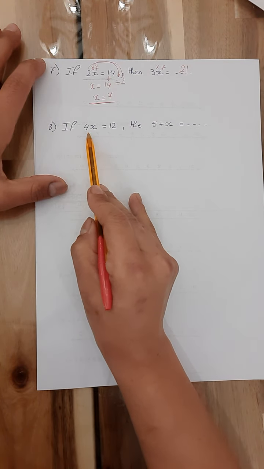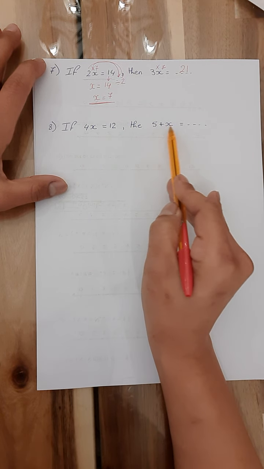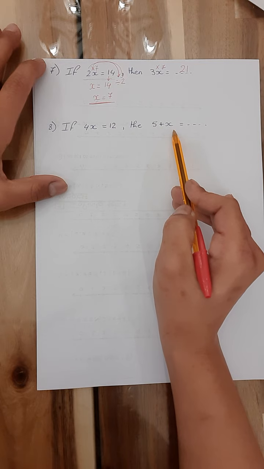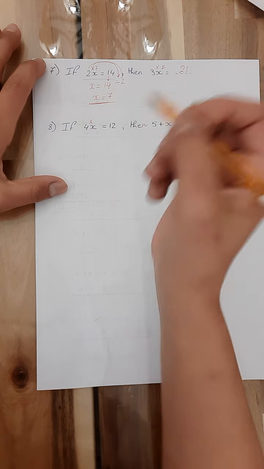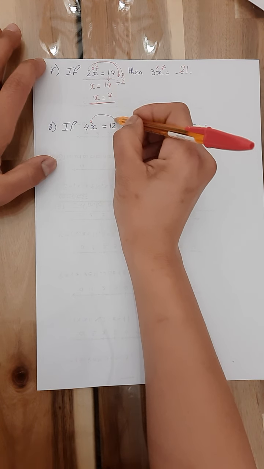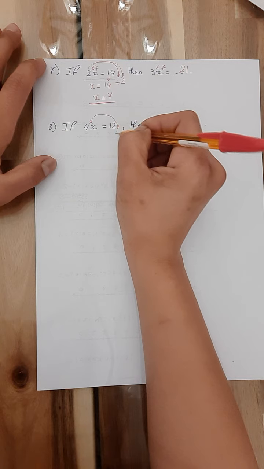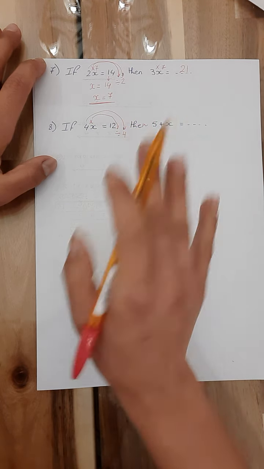Number 8. If 4x is equal to 12, this is the equation, then 5 plus x equals what? And this is a normal problem. First, we write the times, and then times goes after the 12 by its inverse, divided, and it will take the number after it.